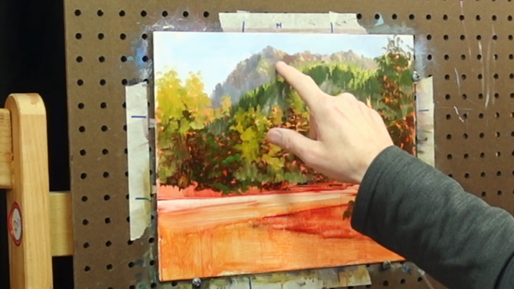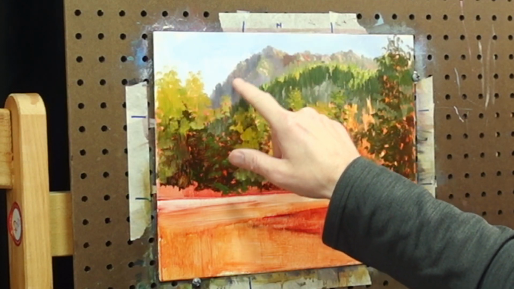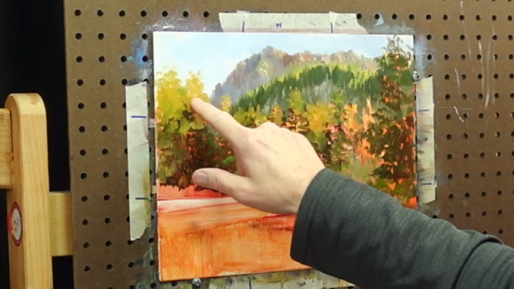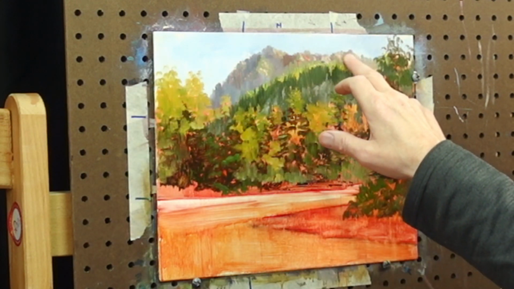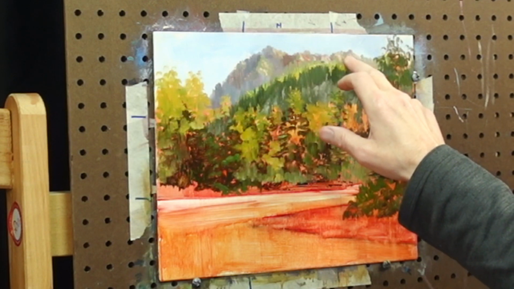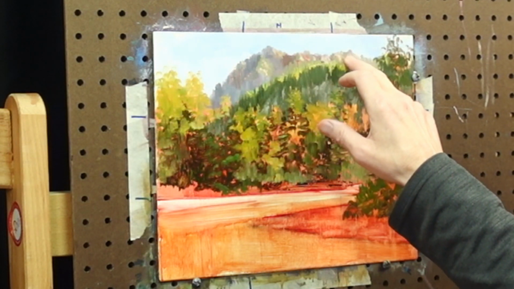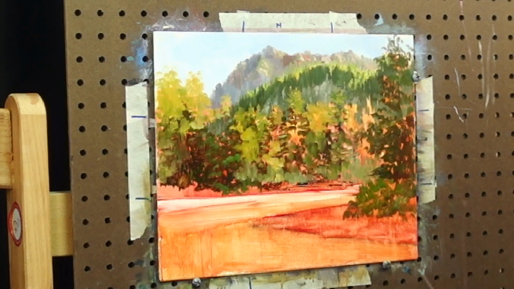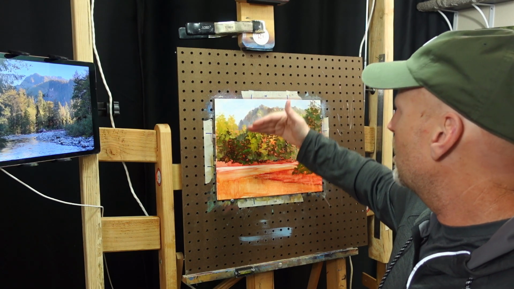I want to darken the shadow just a bit. I want to correct the edge of the mountain here just a bit. And I want to lighten and correct this edge and this value and tone here. I want this to be more of a lavender tone. And then I'll slowly move forward and I'll move down the painting to finish it.